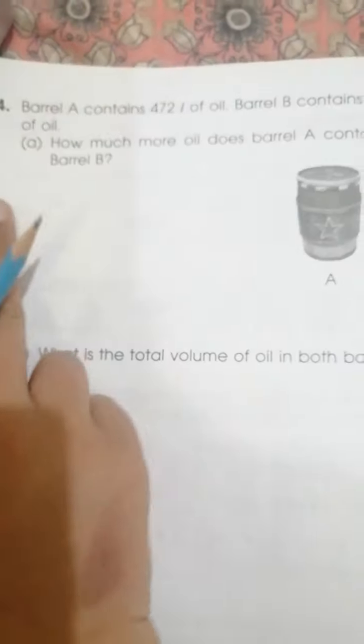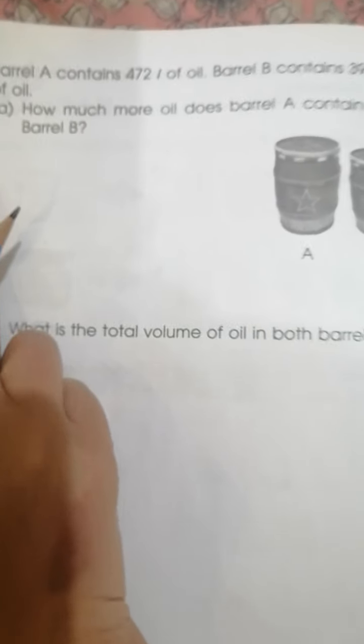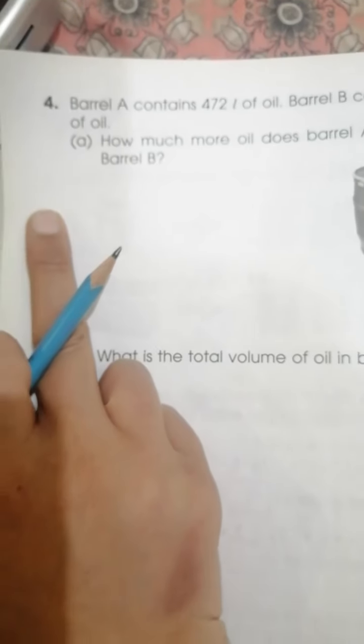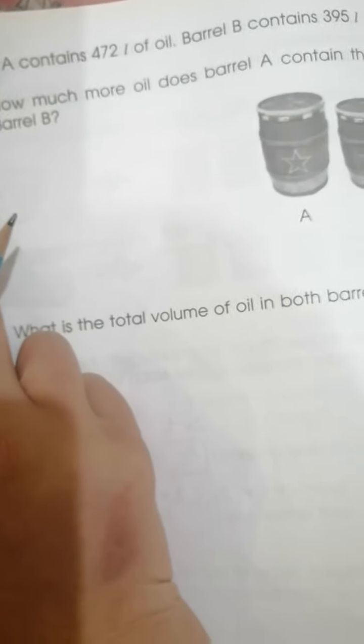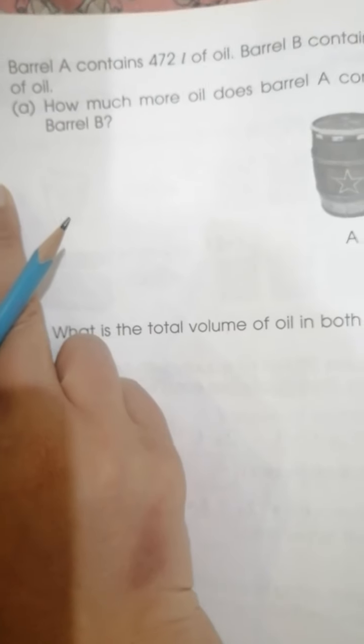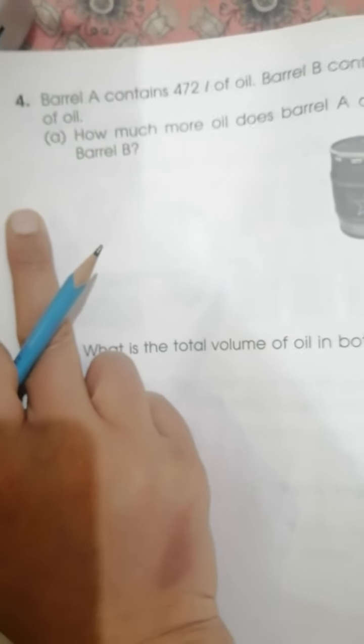Do page 138 by yourself. I'll show you page 138. It says barrel A contained 472 liters of oil. Barrel B contained 395 liters of oil. How much more oil does barrel A contain than barrel B? It's simple subtraction.